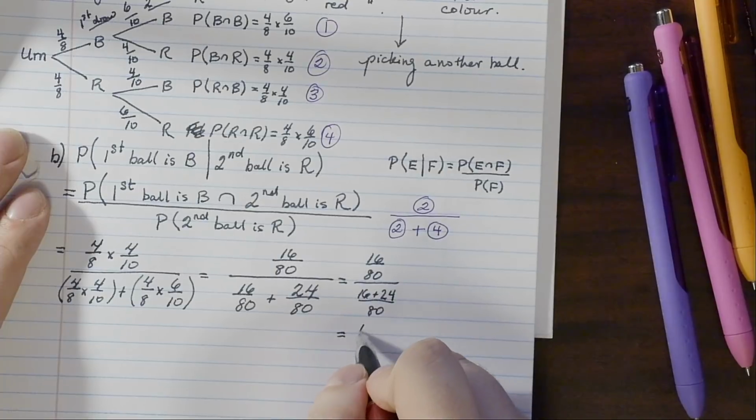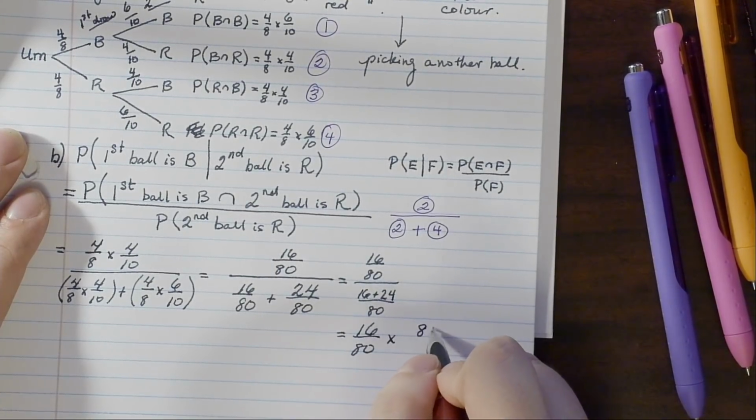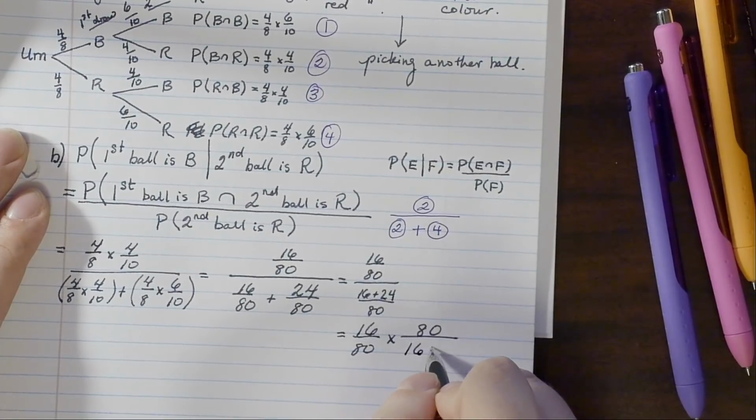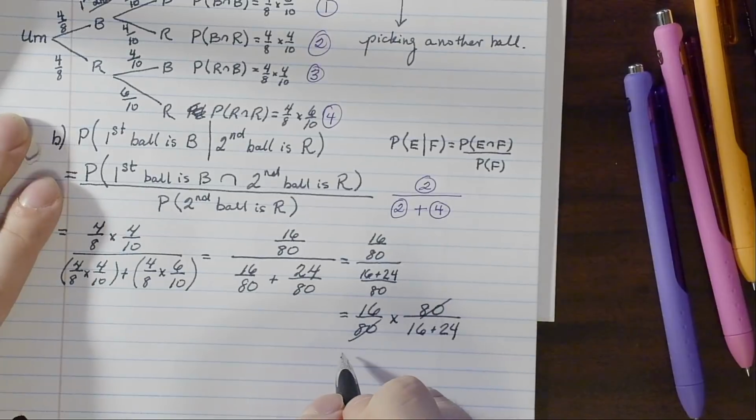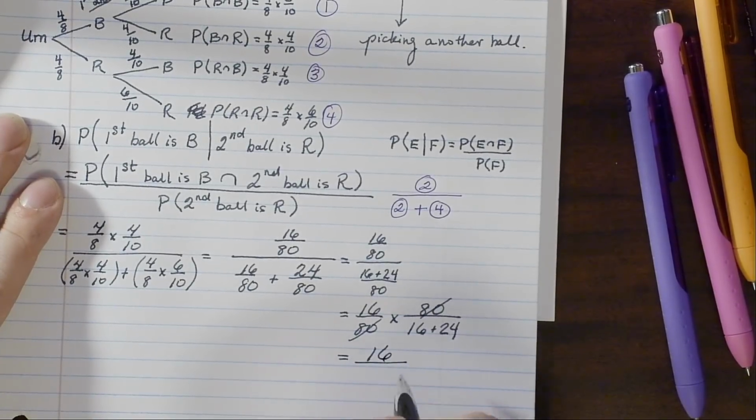Okay, and all I have to do is invert and multiply, so I get 80 over 16 plus 24. These 80s cancel, so I'm just left with 16 over 16 plus 24.